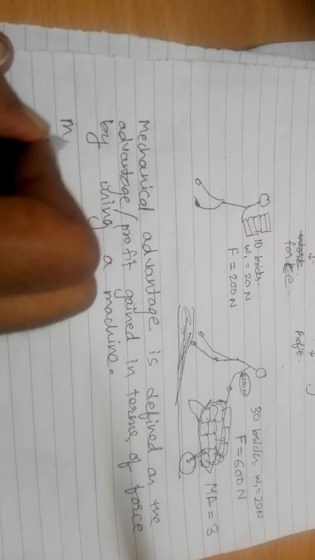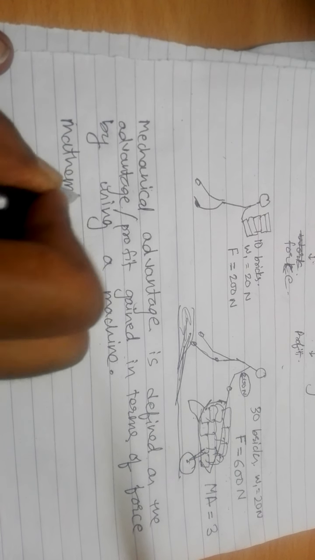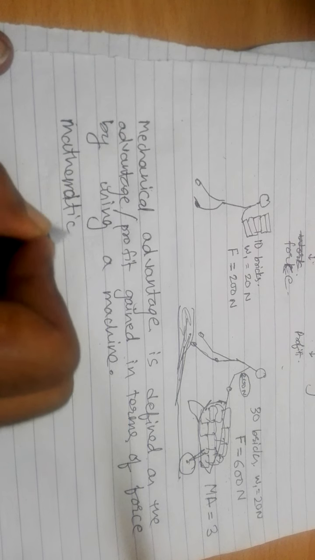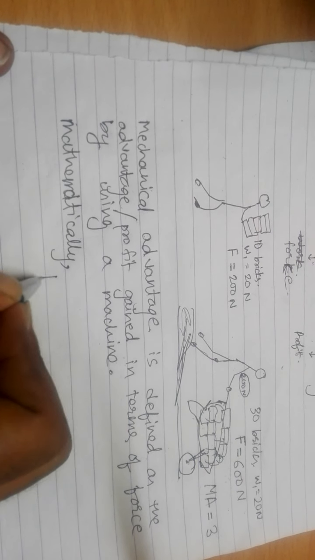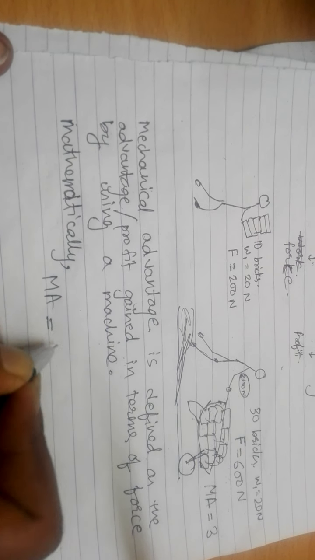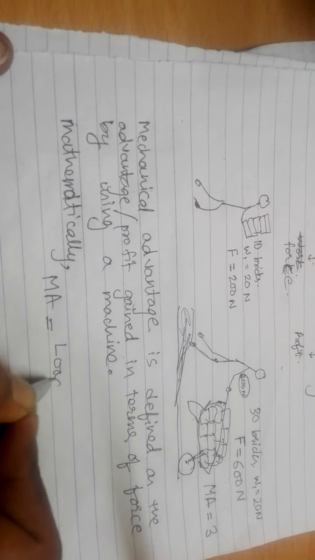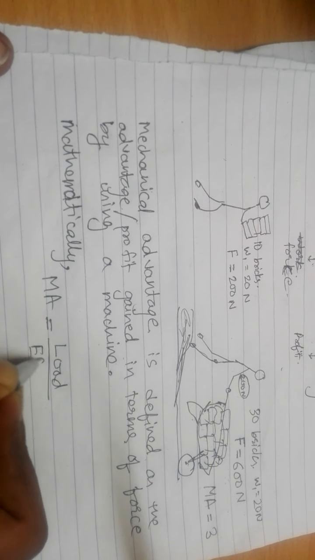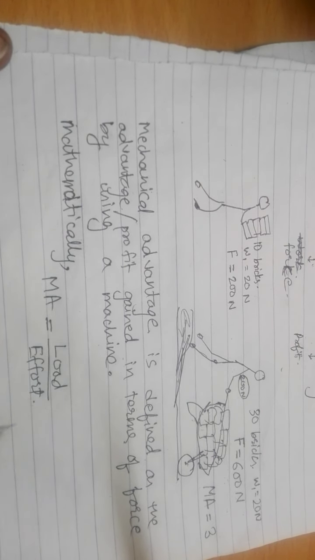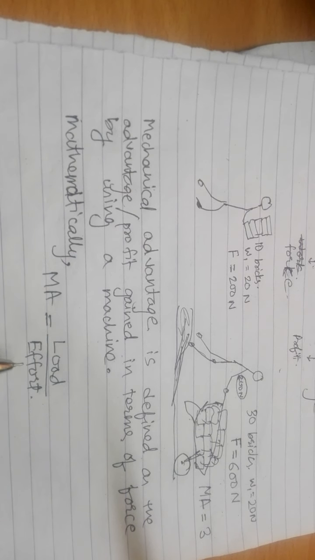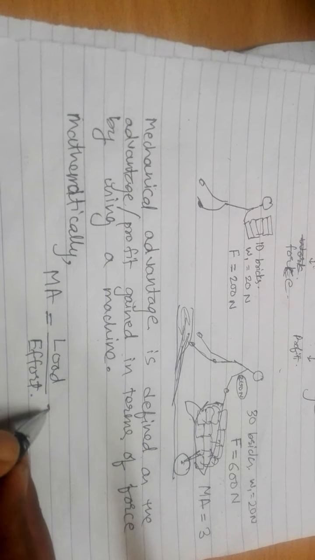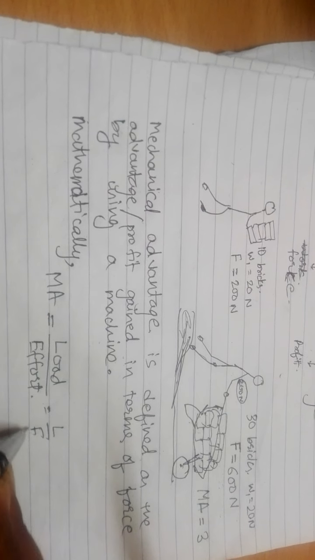And mathematically, MA is calculated by the ratio of load to effort. That means by applying a certain amount of effort, how much load can be overcome. In short, it is also written as L by E.